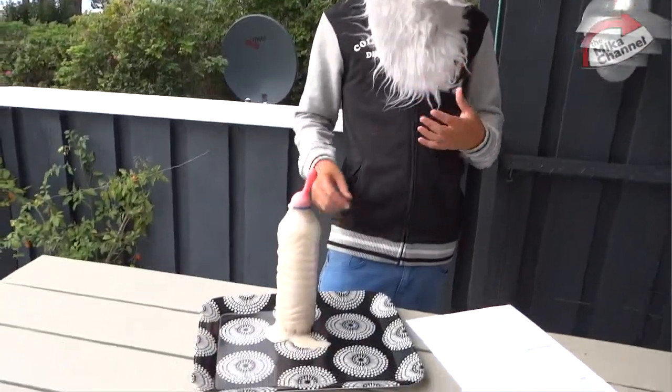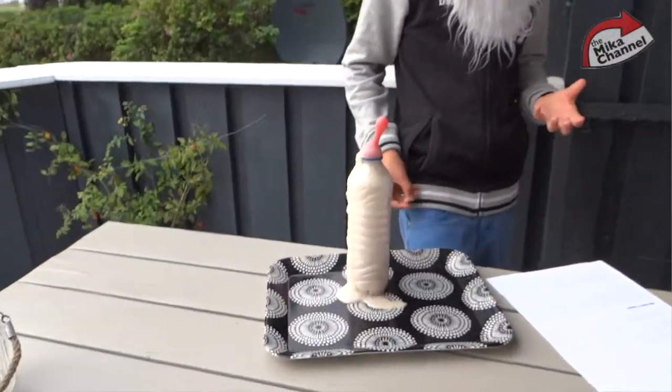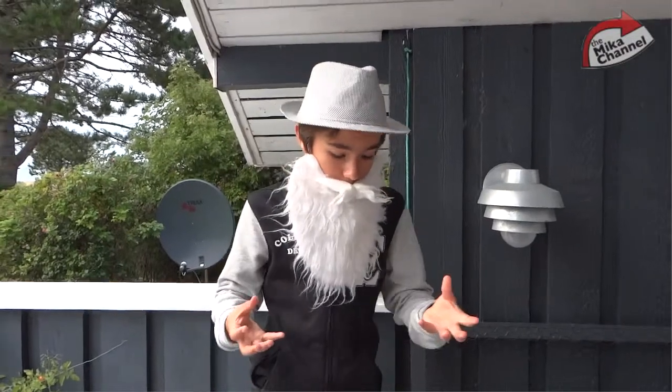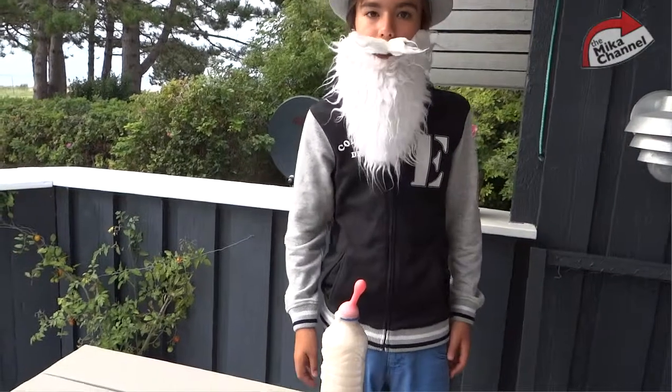Now, believe it or not, yeast is actually a living microorganism, and it spreads out in the flour when you make the bread, and it makes these tiny gas bubbles that then become the holes in the bread. And this is pretty much the same thing we are seeing in this bottle.